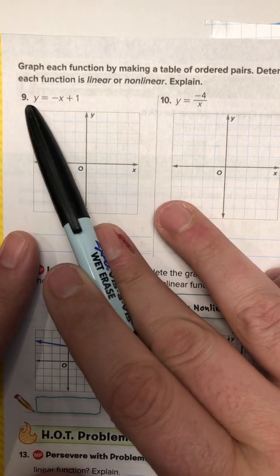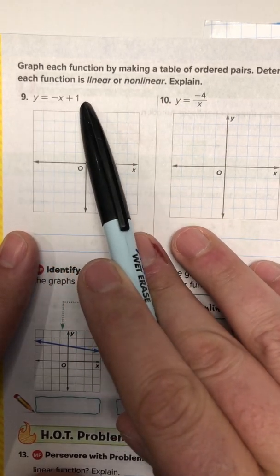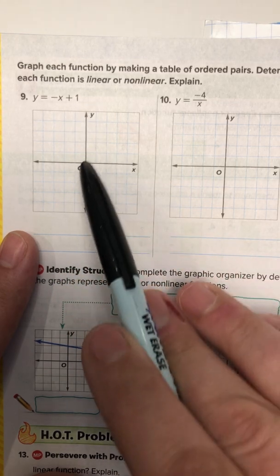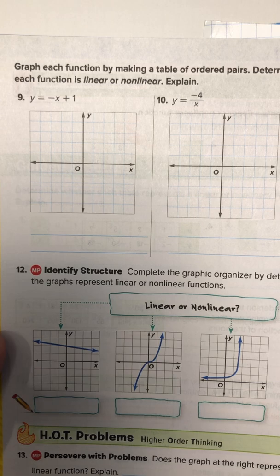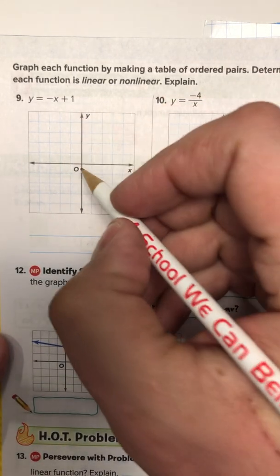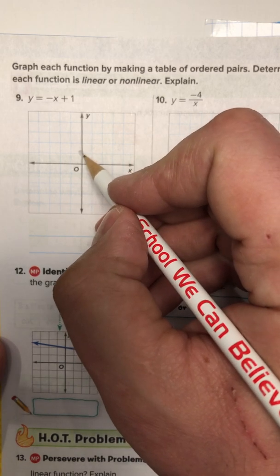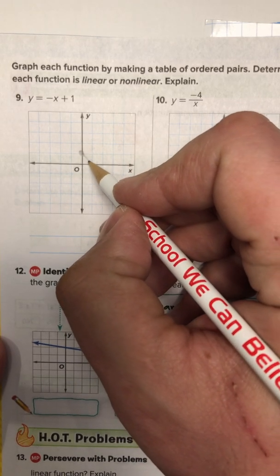We should be able to see that this is linear just by looking at it. We should be able to see that that one is linear because positive 1 would be our b, our y-intercept, and then it is a negative 1 slope, so it's just going to go like that.